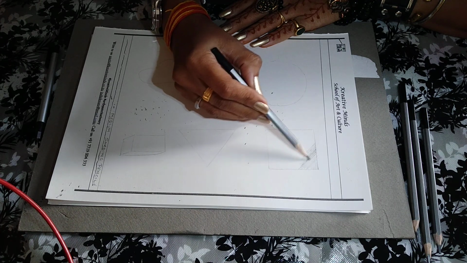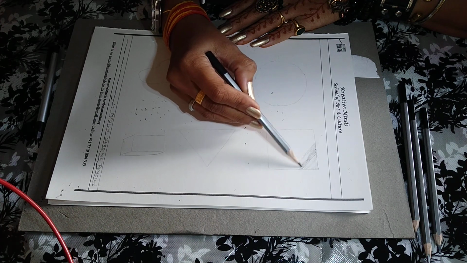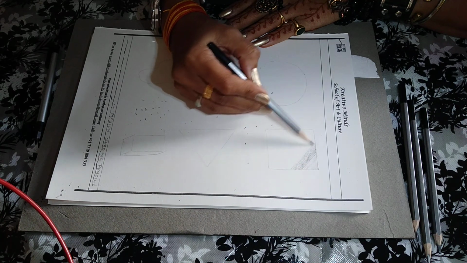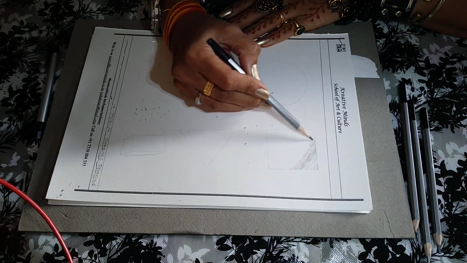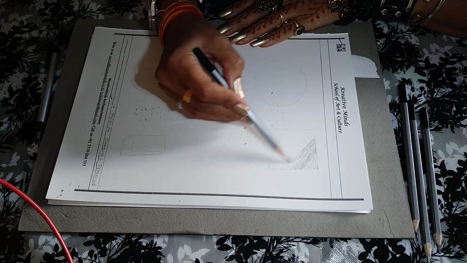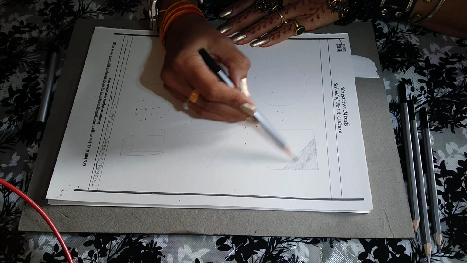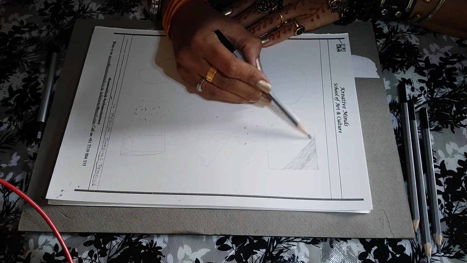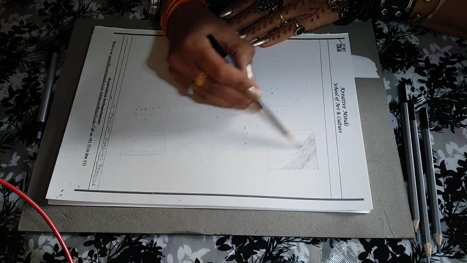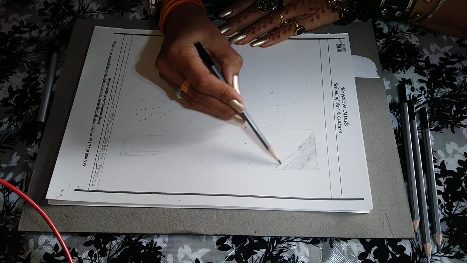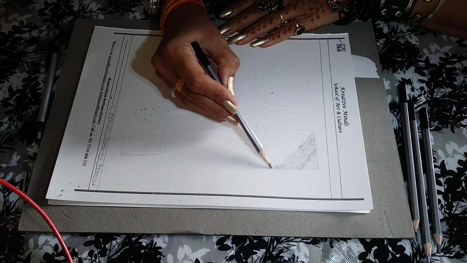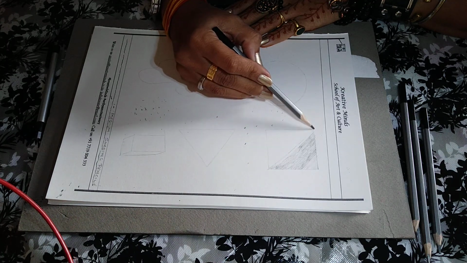I'm shading a little bit on 2B, just to show the gradual change in my shade. Also, I am not shading very harshly, I'm not pressing my pencil, I'm going very light. So let's shade with 4B till the center point, till this line.